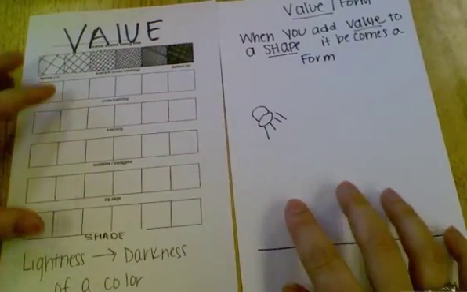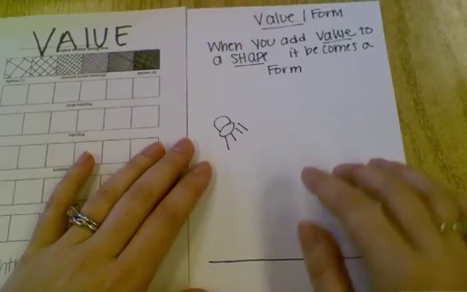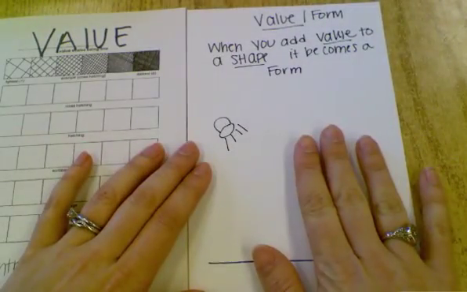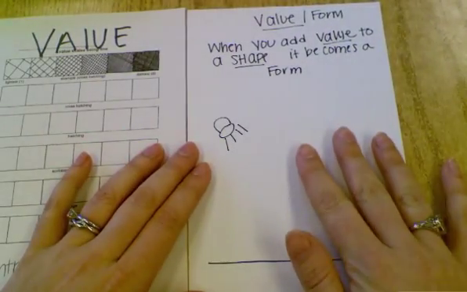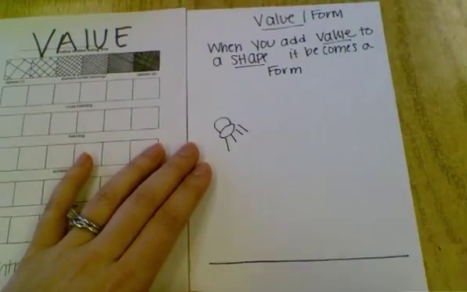So you're going to fill out these two sheets here in a second, but first I would like to show you a quick video of how you take a shape and you turn it into a form. Okay, so you take something that is two-dimensional and you turn it into something that is three-dimensional by adding value and shading it.